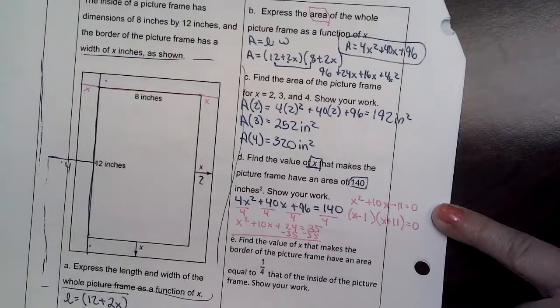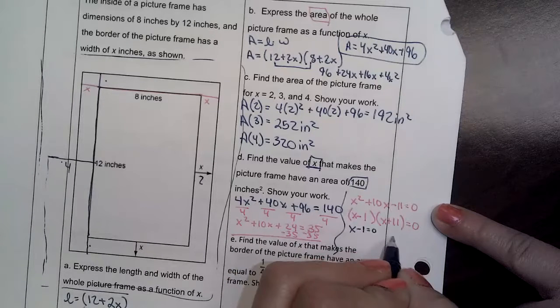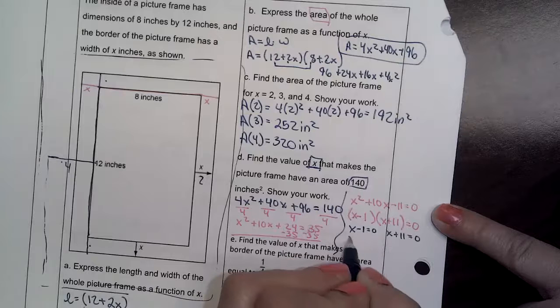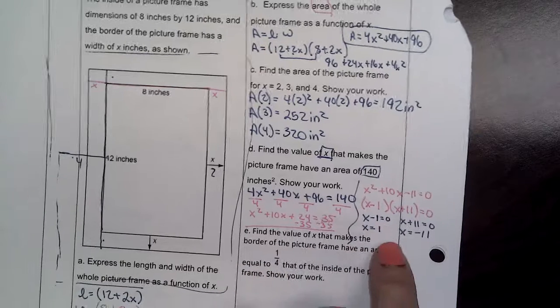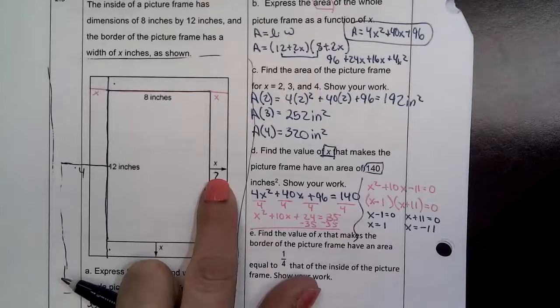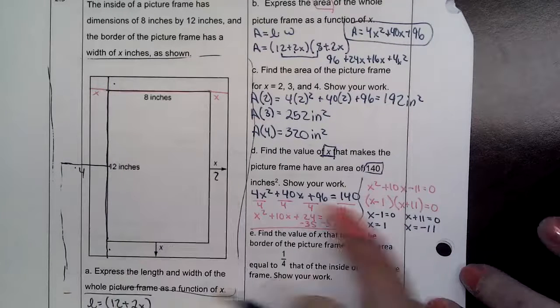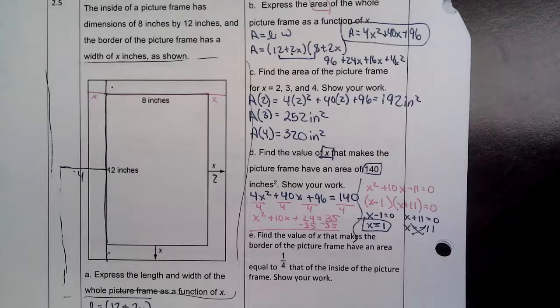Now I need to find out what my x values are, so I'm going to set each equal to 0 and solve. So I get x equals 1 or x equals negative 11. Now one of these is an extraneous solution. X is a width, so what can x not be? It cannot be a negative number. So x equals 1 is going to be our answer then.